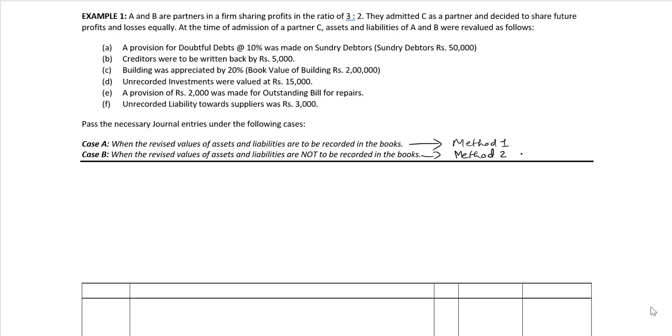Let's go to case B. Case B says, when the revised values of assets and liabilities are not to be recorded in the books. So we need to follow method 2.